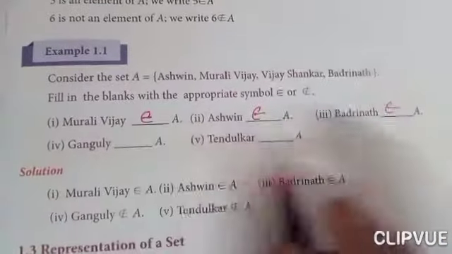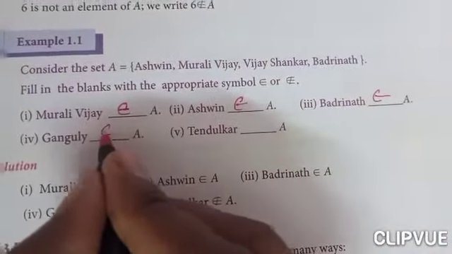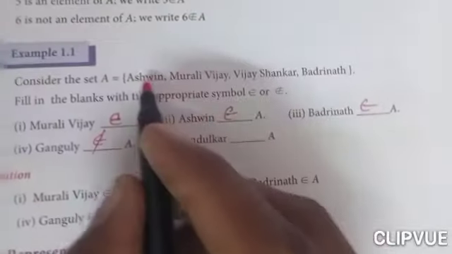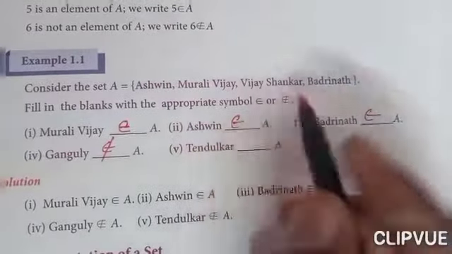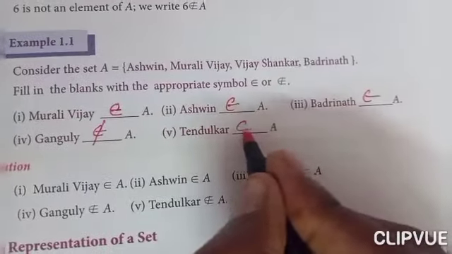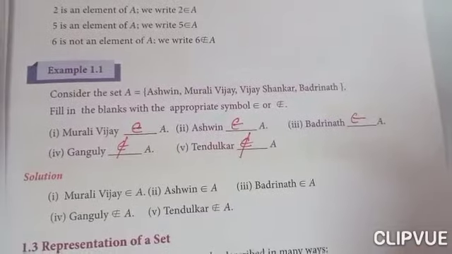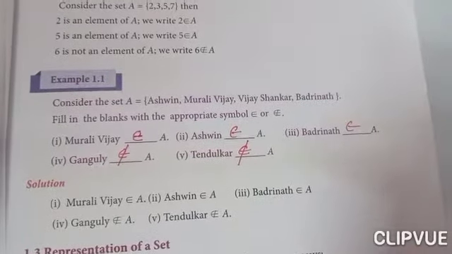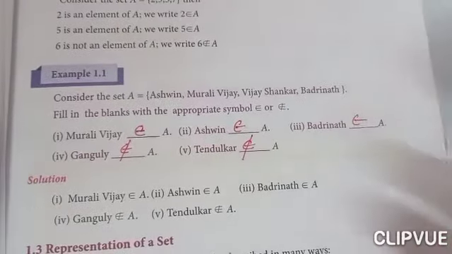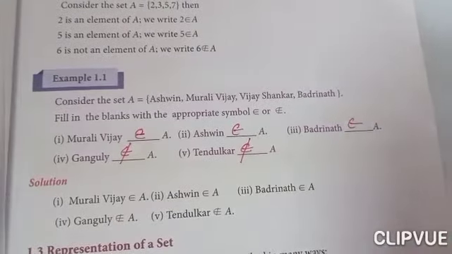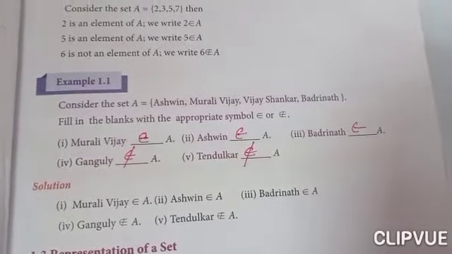Look at the fourth and fifth one. Ganguly does not belong to set A because there is no Ganguly name in set A. Tendulkar also does not belong to set A. So these are the simple things you are going to learn in the set language. Very simple and very easy also. Few more things you always have to keep in your mind.